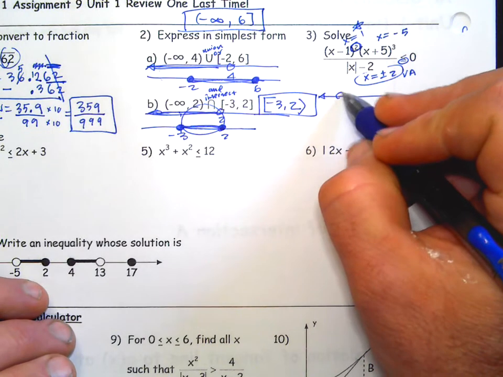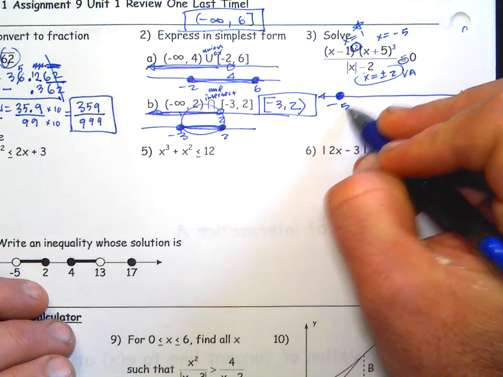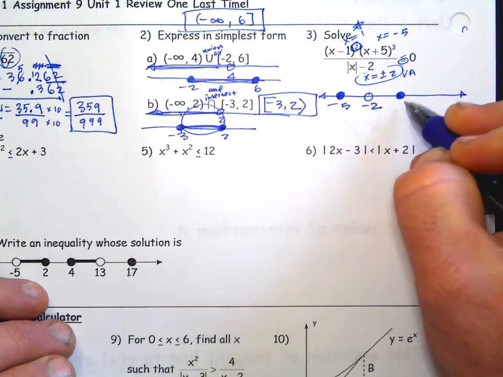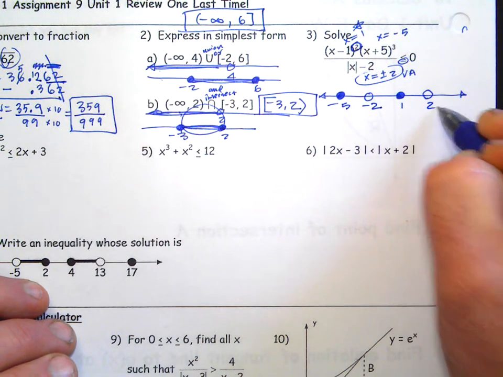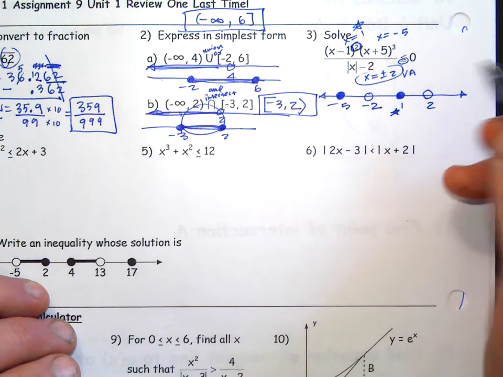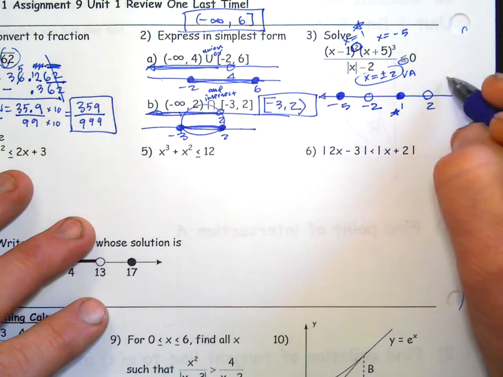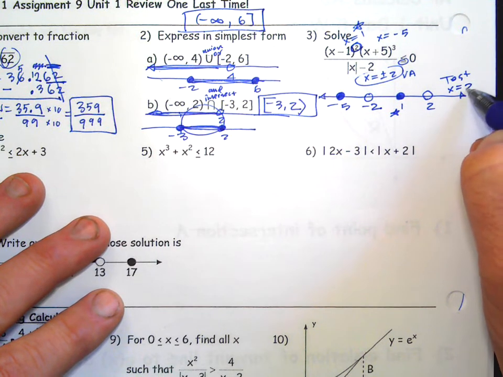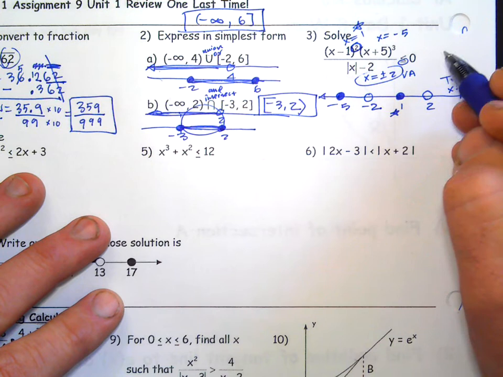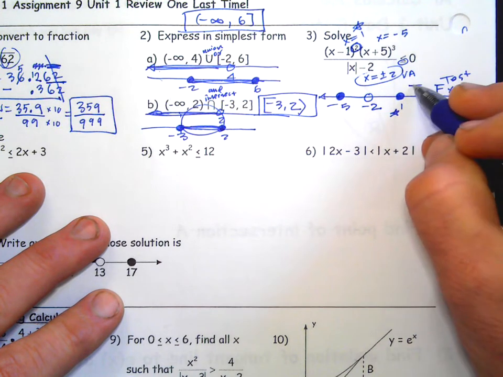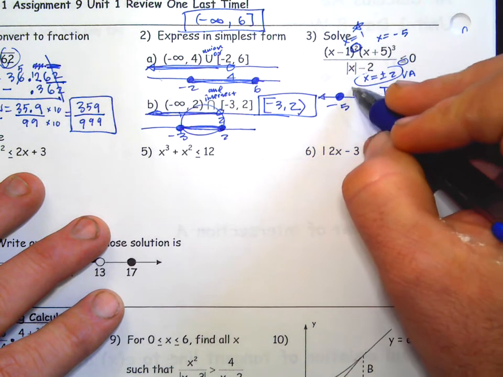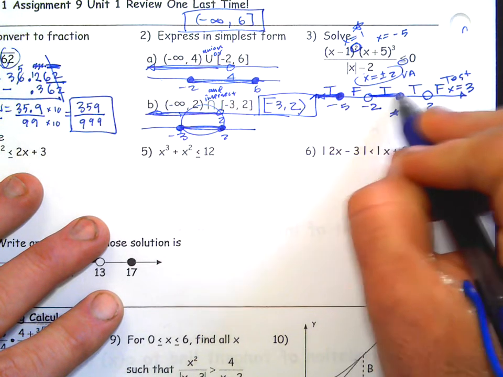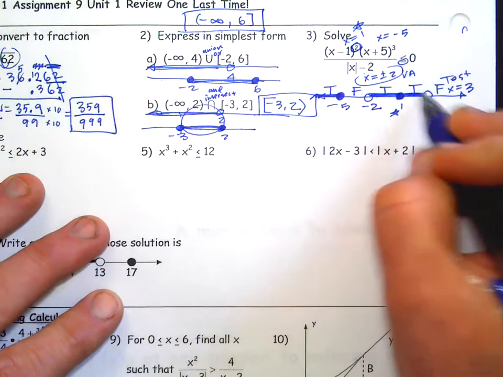So negative 5 is a solid dot. Negative 2 is an open dot. Positive 1 is a solid dot. Positive 2 is an open dot. But 1 is that even multiple root. Test a value. You got to show me what you're testing. Write it down. I like to test far right. Positive, positive, positive, which is false. True, stays true, false, true. So it usually alternates true, false, but it has even power and it stays the same on both sides.